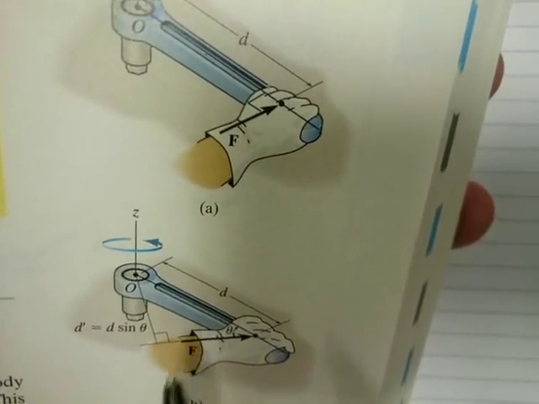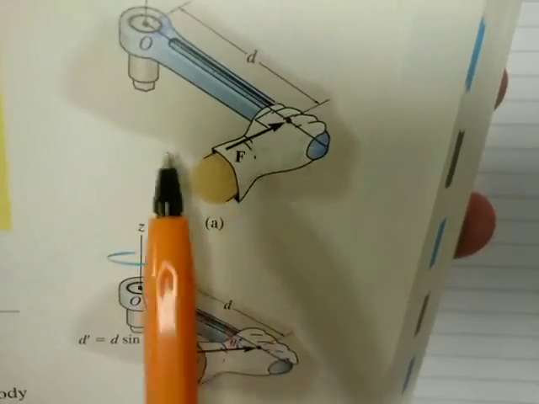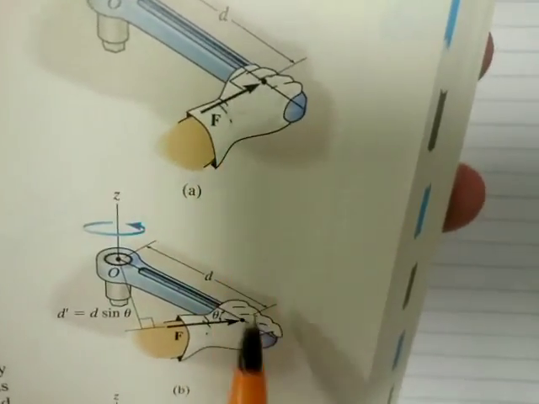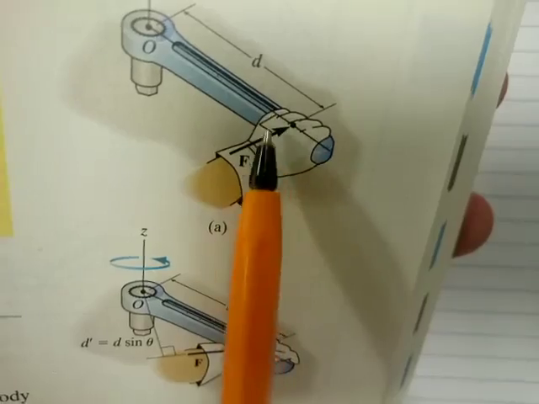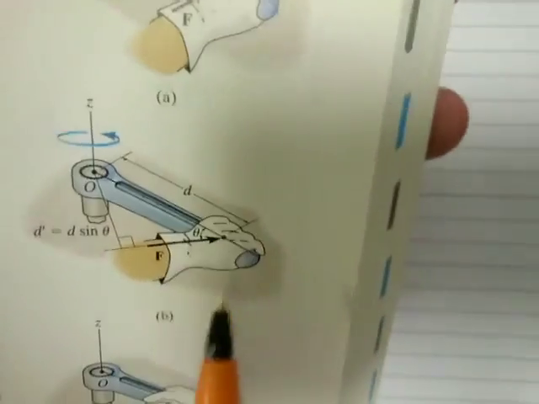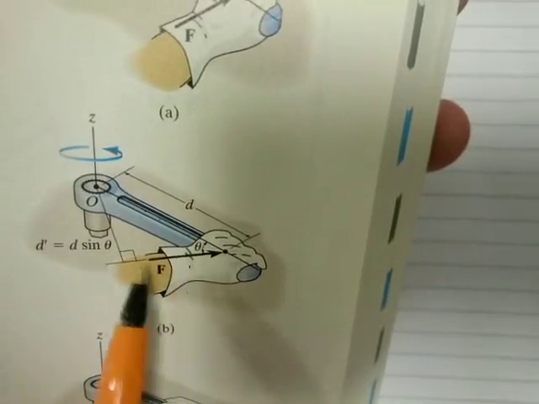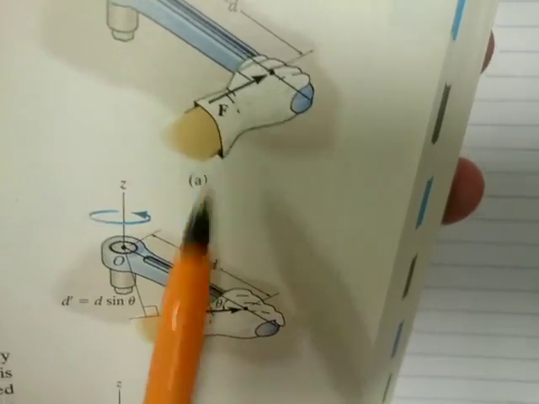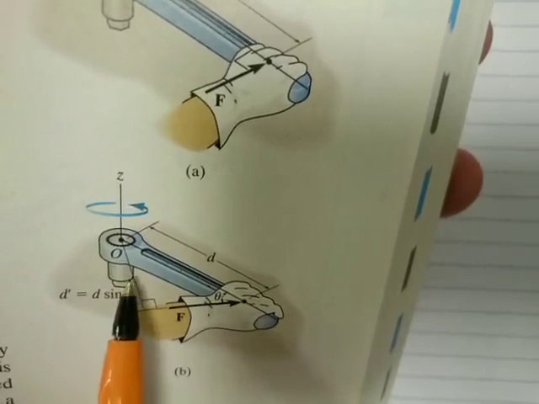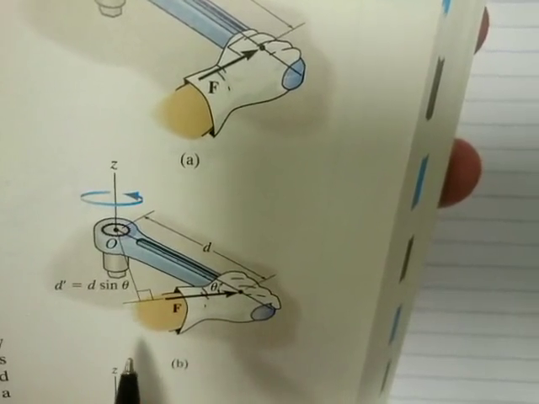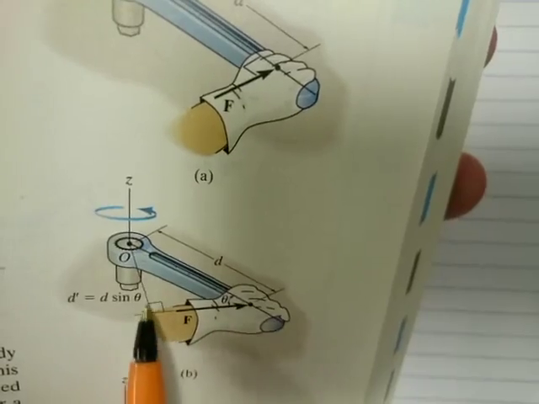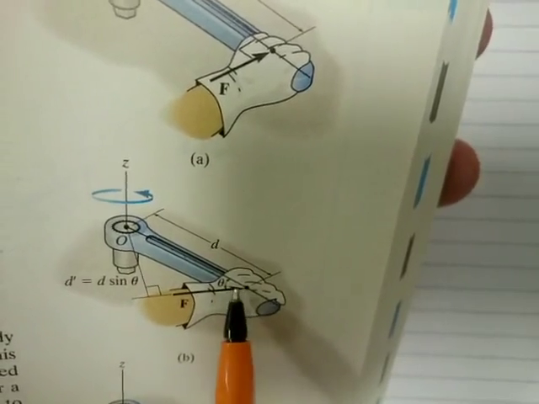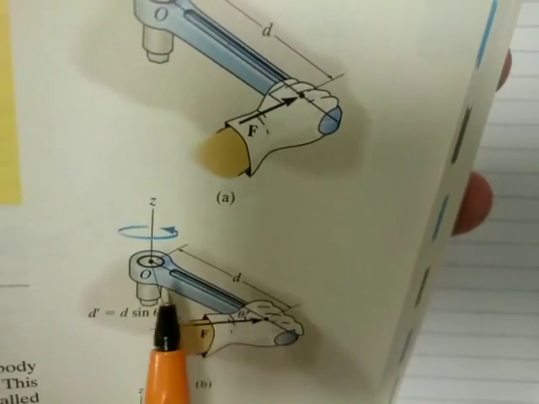Remember, they're exactly the same force, guys. Please get that, exactly the same force. This one is acting perpendicular to this line, and this one has an acute angle, so it's no longer perpendicular. It's exactly the same force, but by changing the angle, the moment arm has changed. This moment arm now is smaller than that moment arm, so obviously this force will cause a smaller moment.